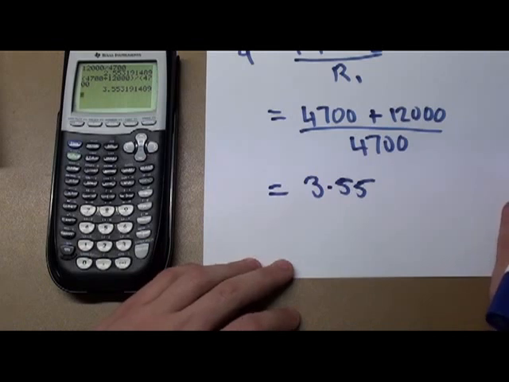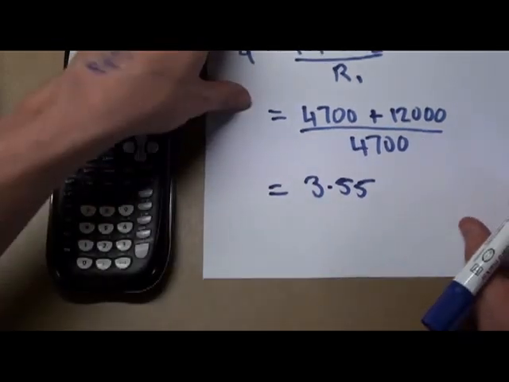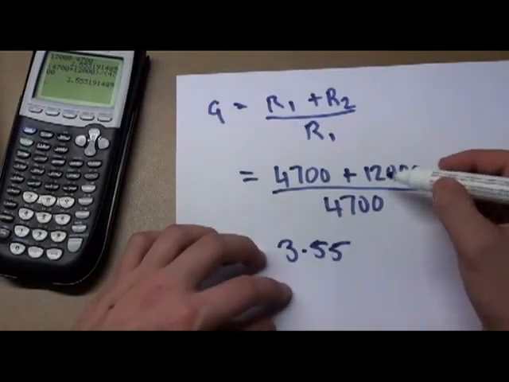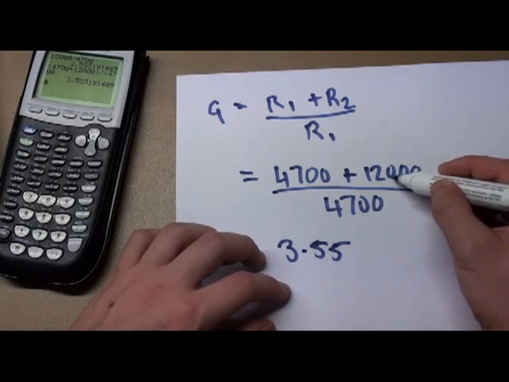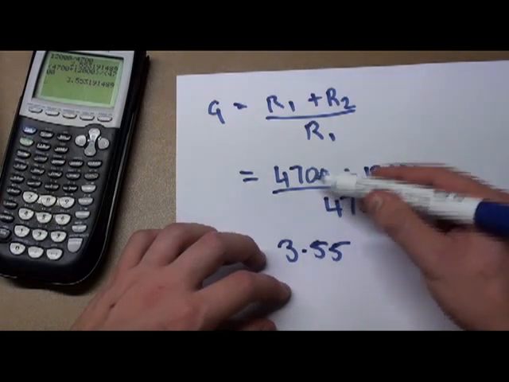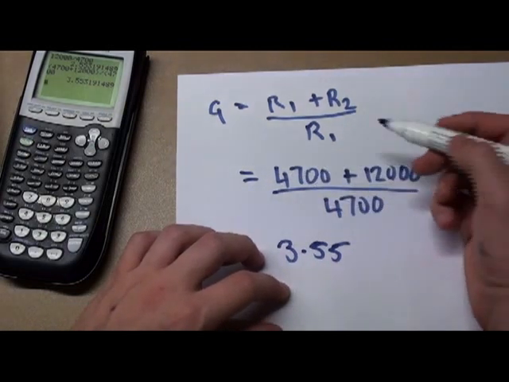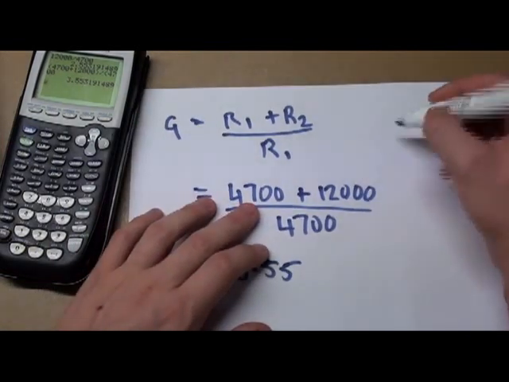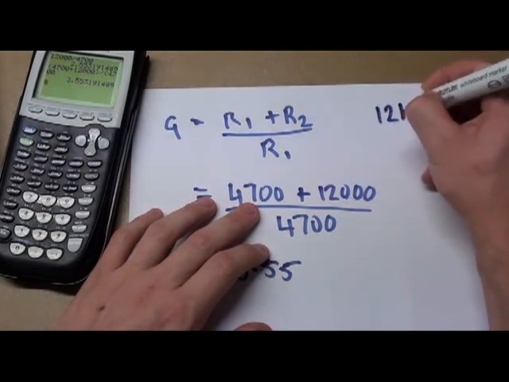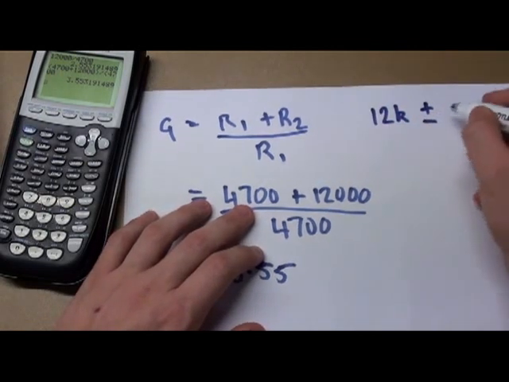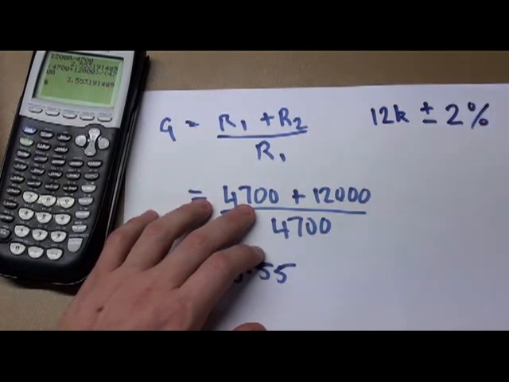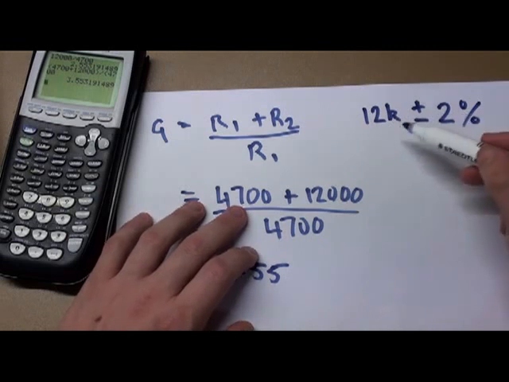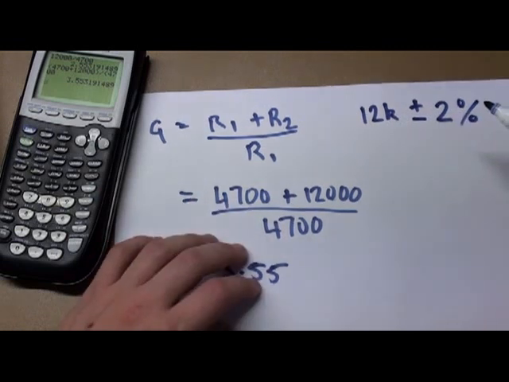Because that's really important. You don't want to do all this maths and then find out that you're completely wrong. So the thing is that the resistors you buy are not exactly 12 kilo ohm, or they're not exactly 4.7K. You actually buy them under tolerance codes. So the ones I have here are 12K plus minus 2%. Because really, you can never buy a perfect resistor, because they'd have to machine it perfectly, and that's impossible.